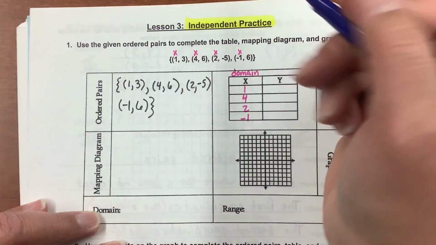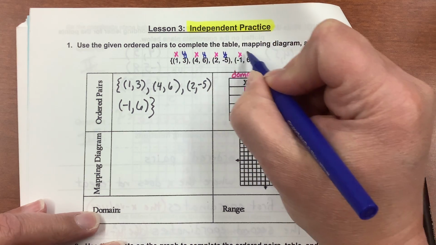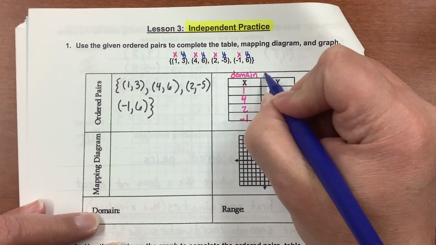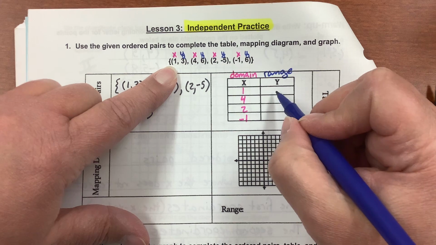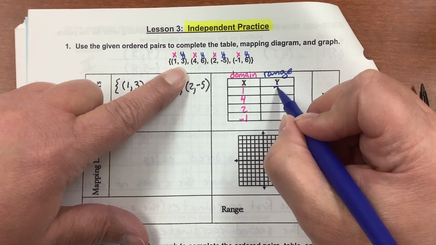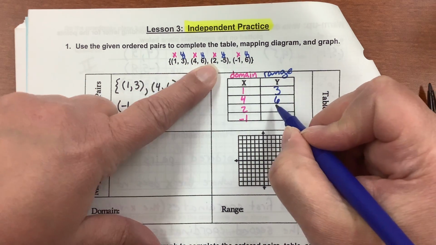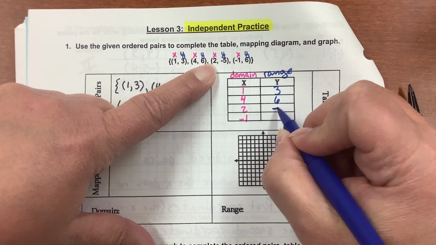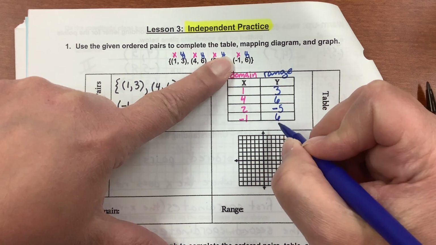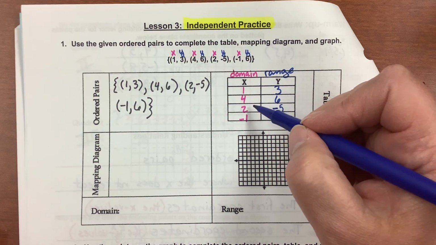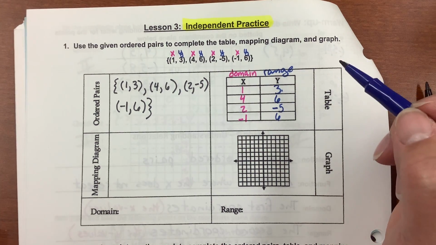And the corresponding Y values, corresponding means the one that matches up with it. So corresponding range values. So if I have a 1, the corresponding Y is 3. If I have this 4, the corresponding Y is 6. I have a 2, the corresponding Y is -5. If I have a -1, my corresponding Y is 6. So my domain is 1, 4, 2, -1, and my range is 3, 6, -5, and 6. Well, I would only say the 6 once.